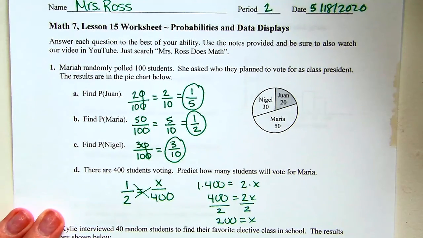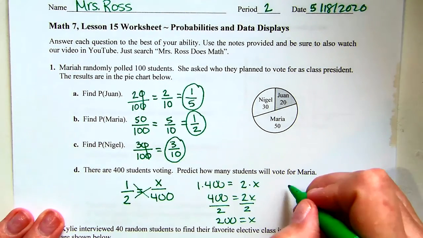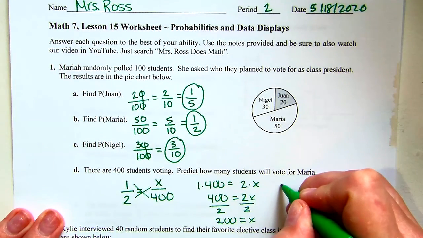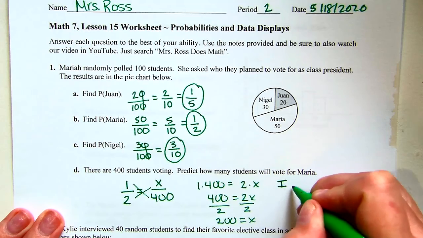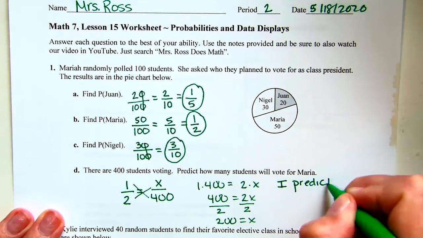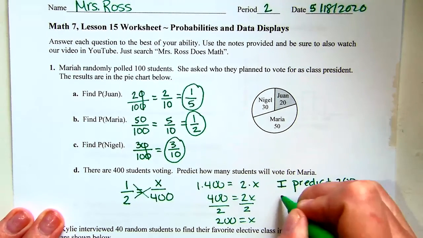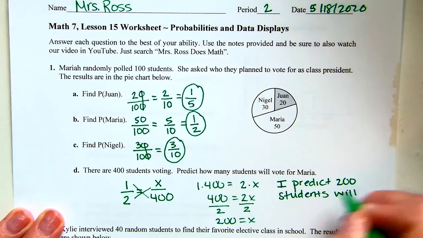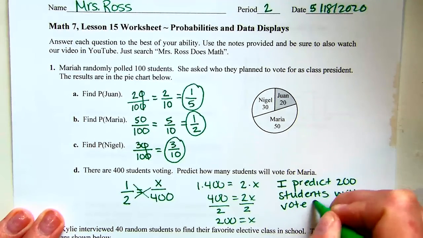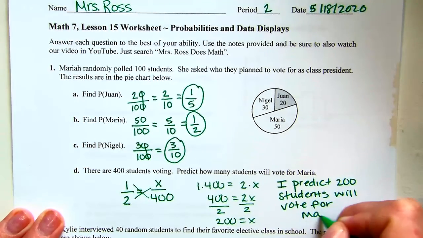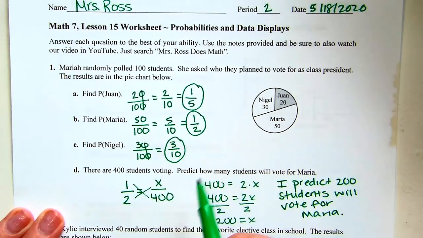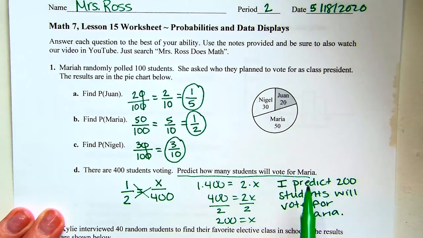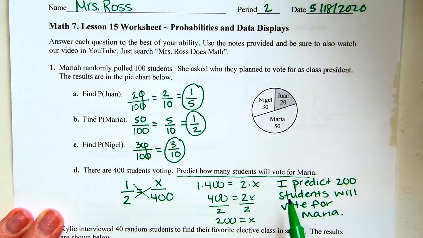So we're going to state, I predict 200 students will vote for Maria. Okay, because again, here it says predict how many students, so I predict 200 students would vote for Maria.